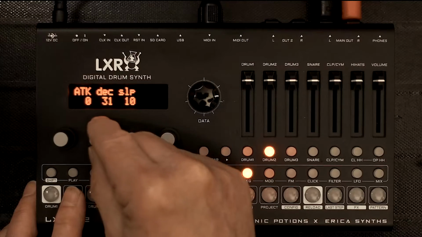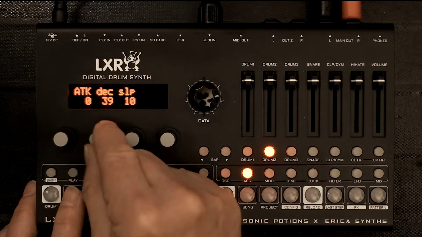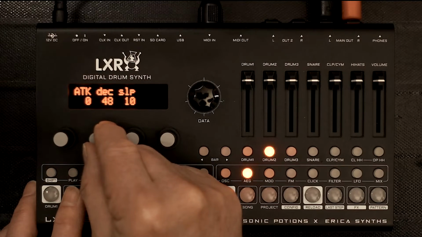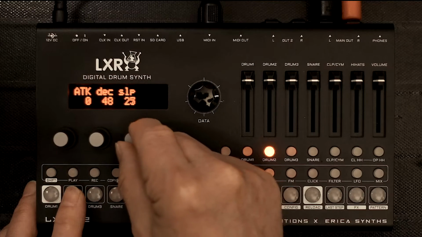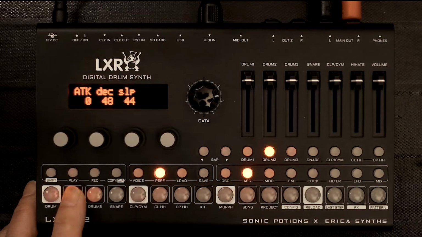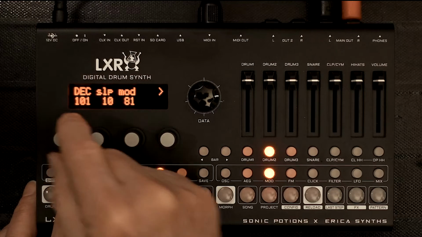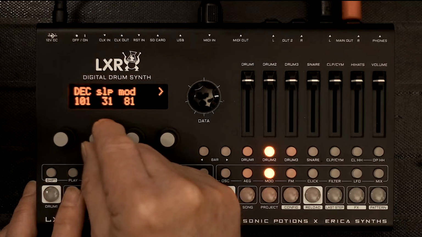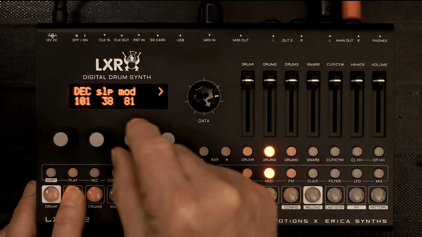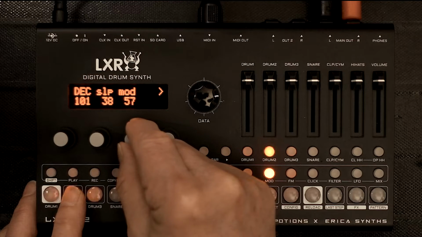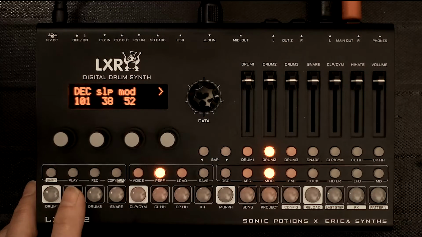But we'll open this up a little bit just because our kick drum is pretty short, so we'll let this breathe a bit more. That's not too bad.